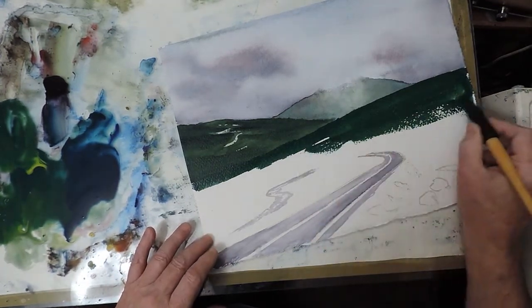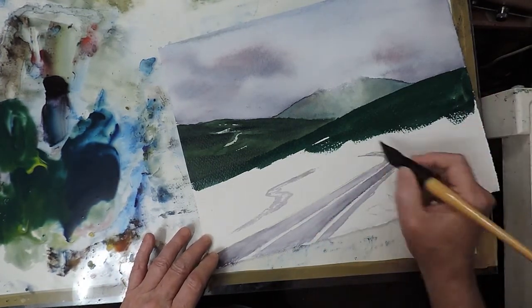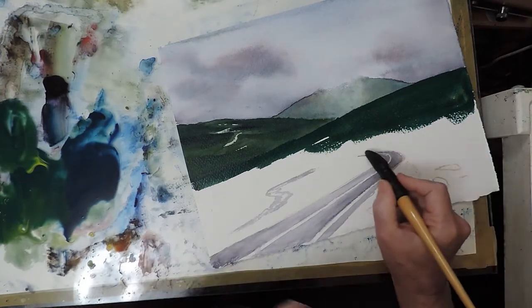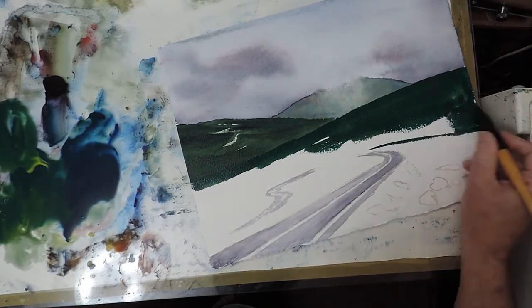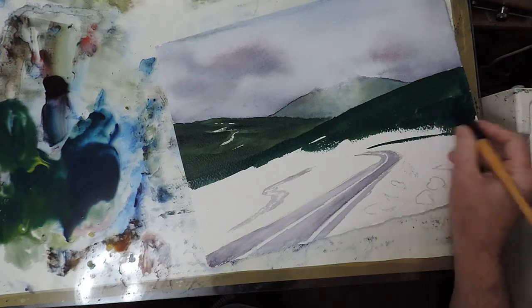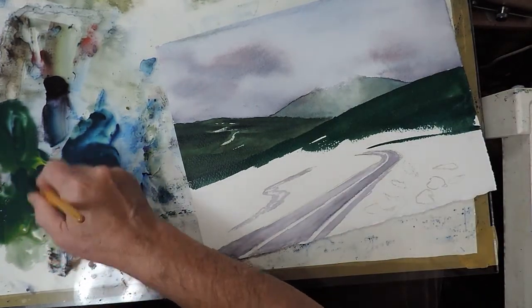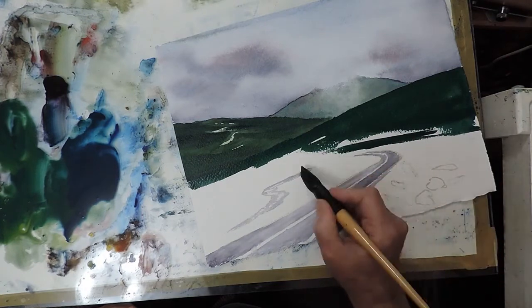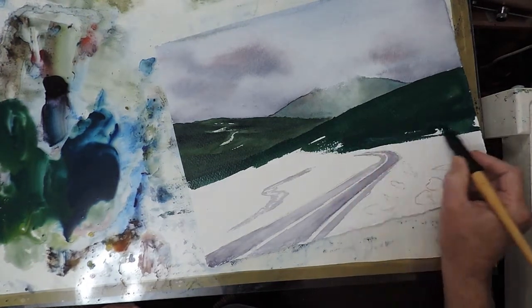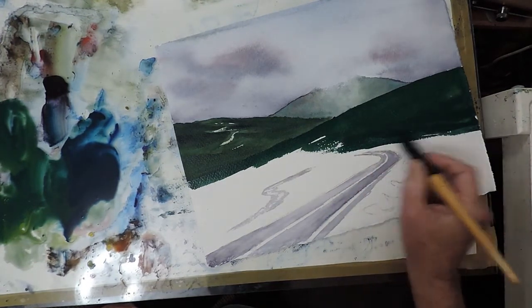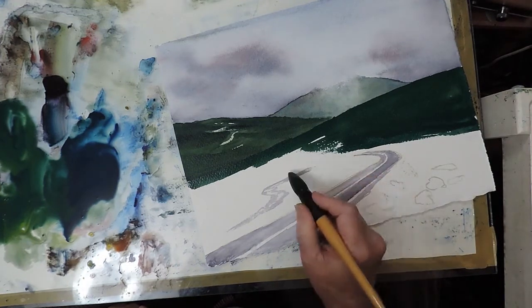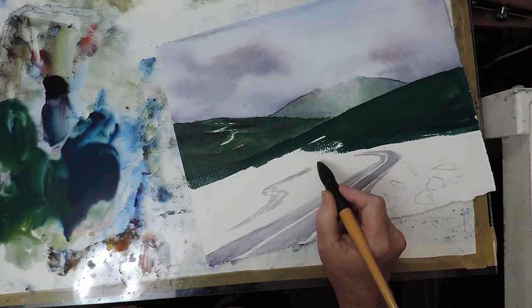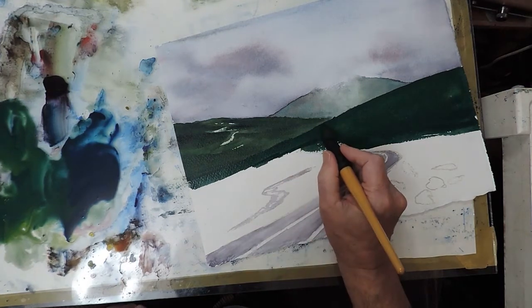So, and let's say that the overall shape of that area is going around this. Now, what's happened to the stream? Is it going to go under the road? I think it's going to go under the road, so we'll allow that to happen.